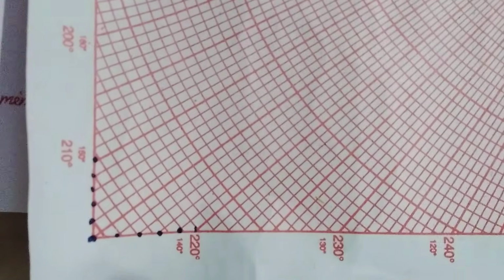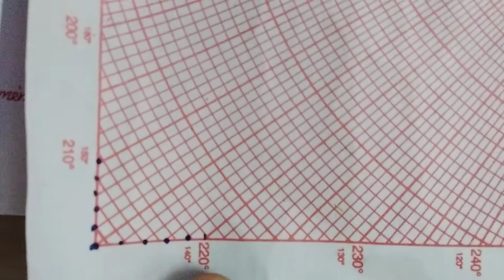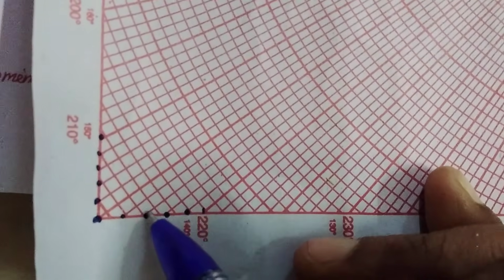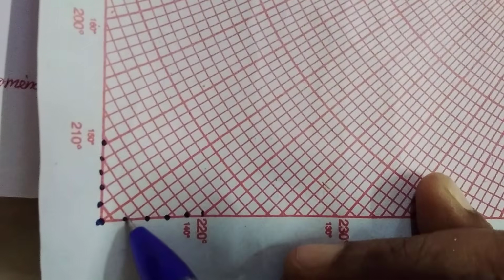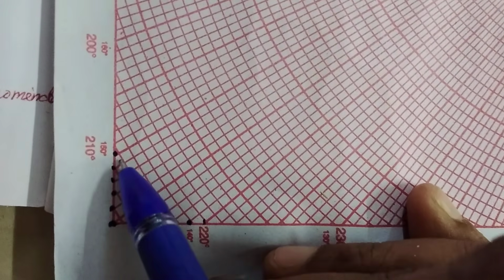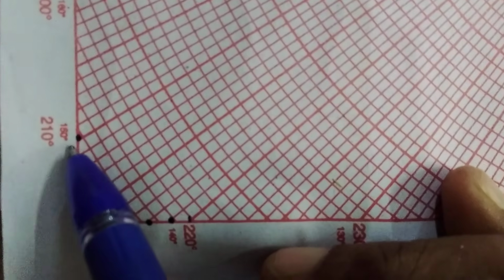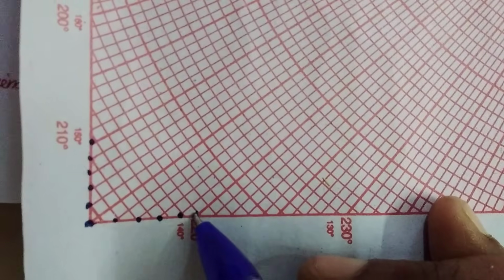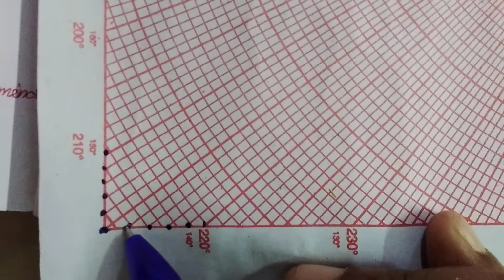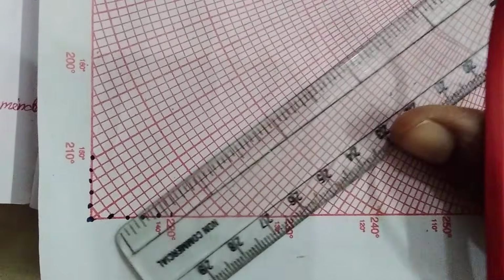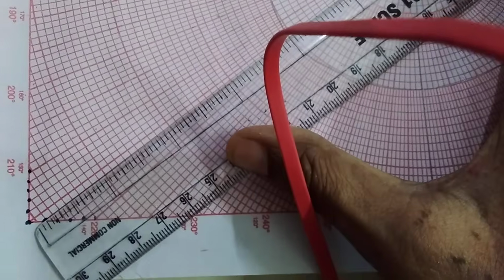See, I am zooming in here. It is 140. See here, it is 140, 141, 142, 143, 144, 145. Similarly, it goes on up to 150. So if it is 144, 140, 141, 142, 143, 144, this point. So make a scale, because your radial line goes on, closer and closer.